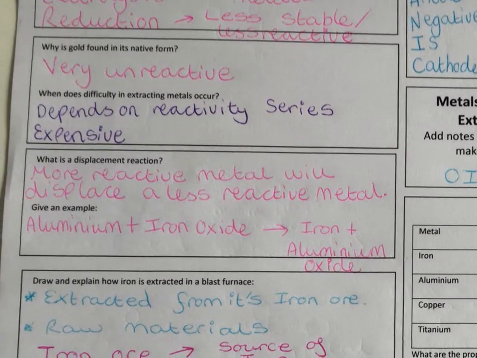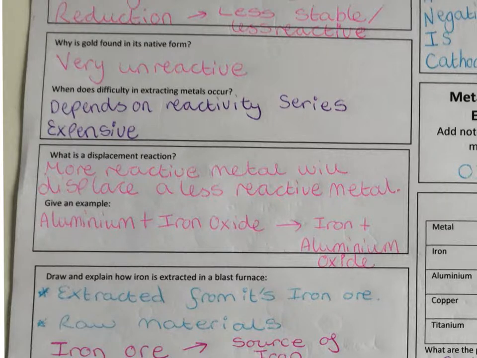Most metals are extracted by a displacement reaction. Displacement reaction means the more reactive metal, so higher up in the reactivity series, will displace a less reactive metal. So aluminium is quite a reactive metal. It's bound at the moment with iron oxide. Aluminium then can be used, because it's more reactive than iron, to extract the iron. So you're then left with iron on its own, which you can use to build, and then aluminium oxide. That is based on a displacement reaction, knowing that aluminium is more reactive.